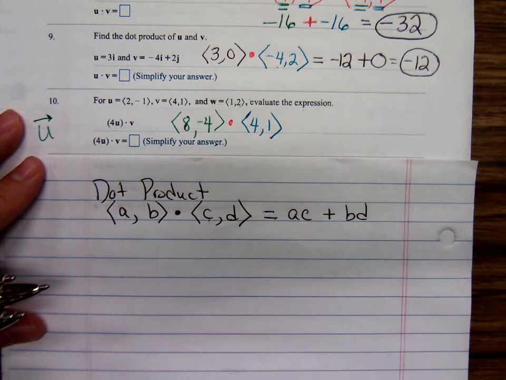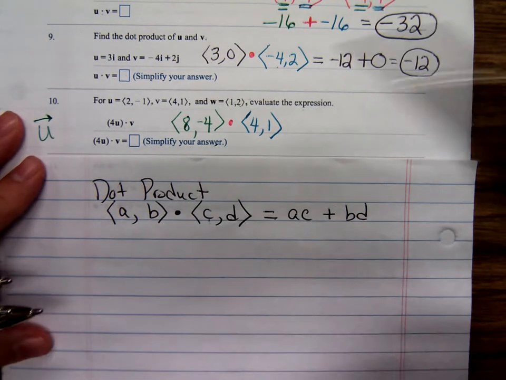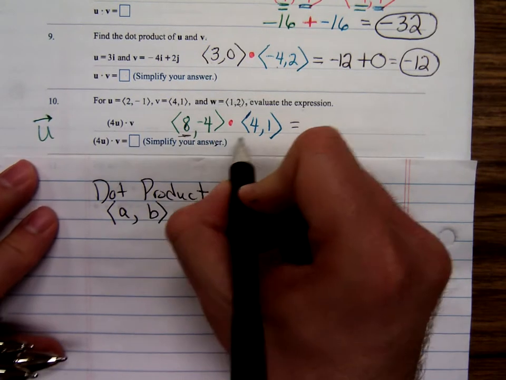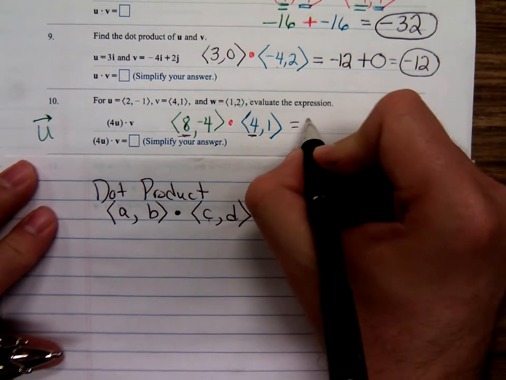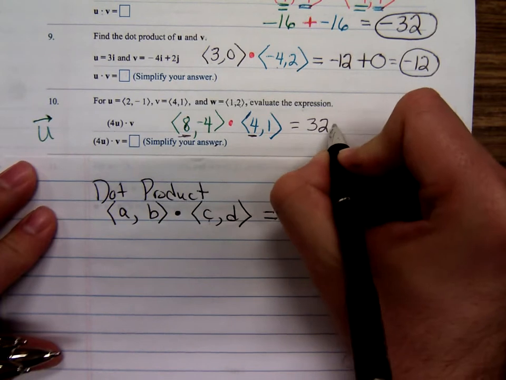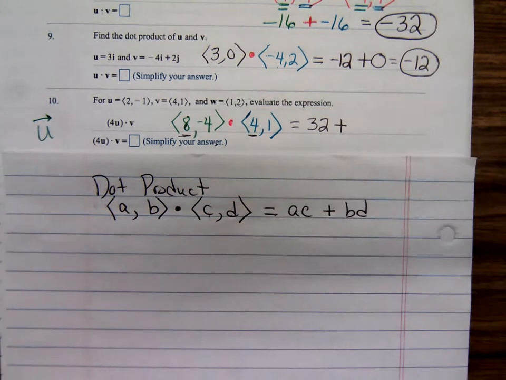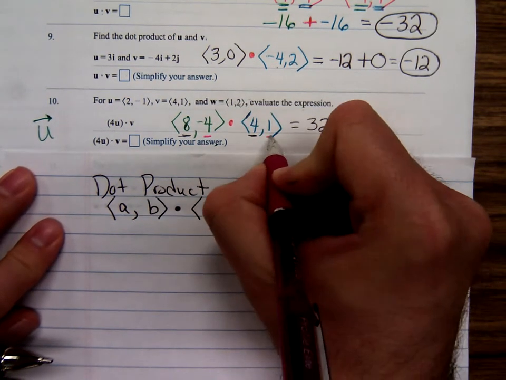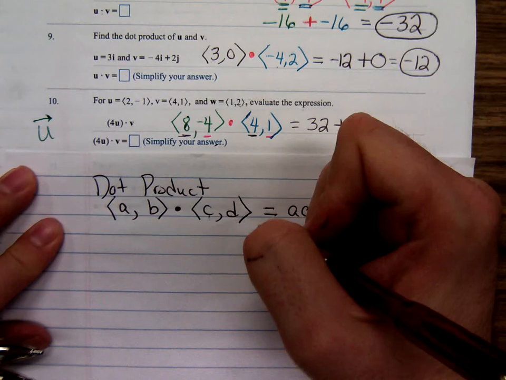So let's see. You multiply the 8 times 4, 32, plus multiply the -4 and the 1. So -4. So what are we getting here?